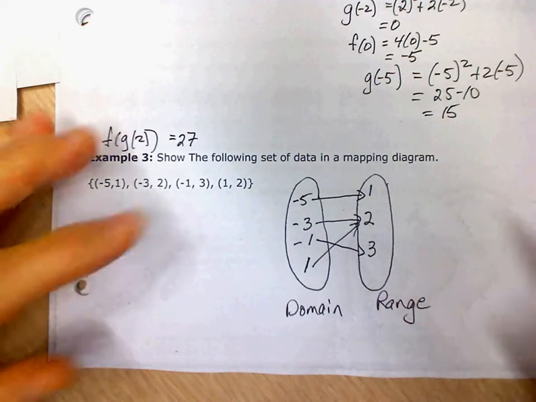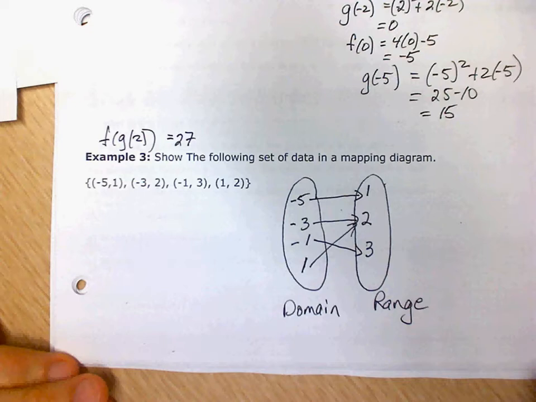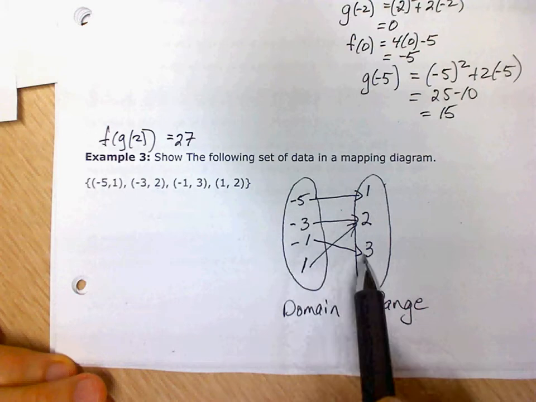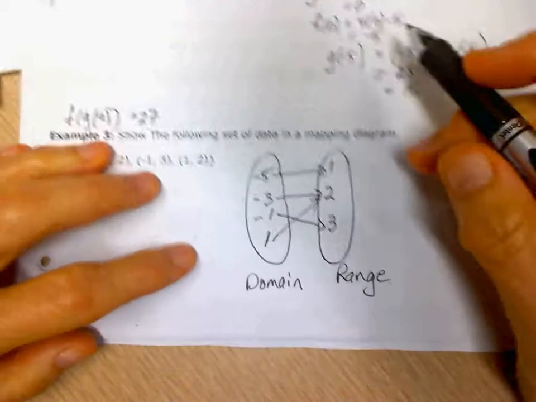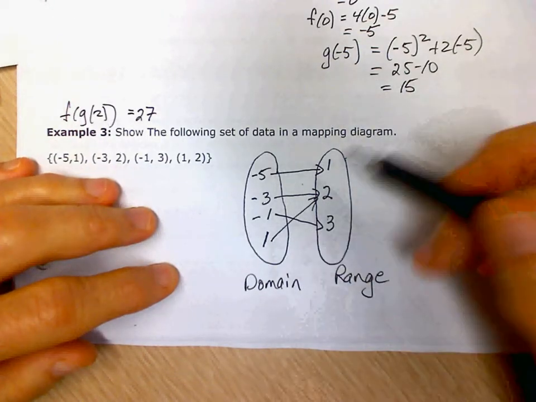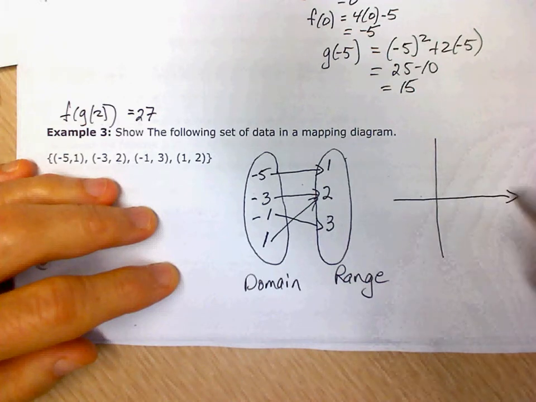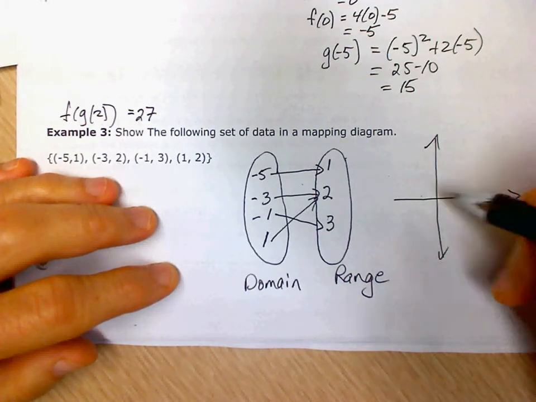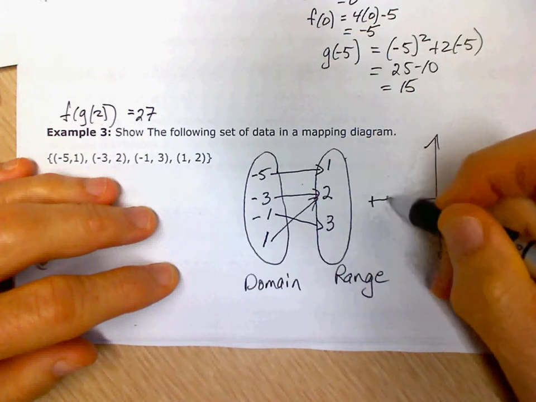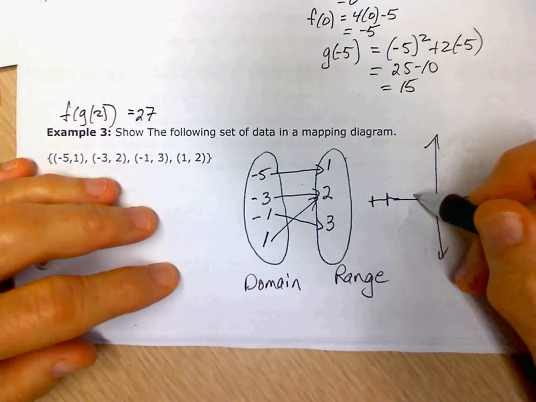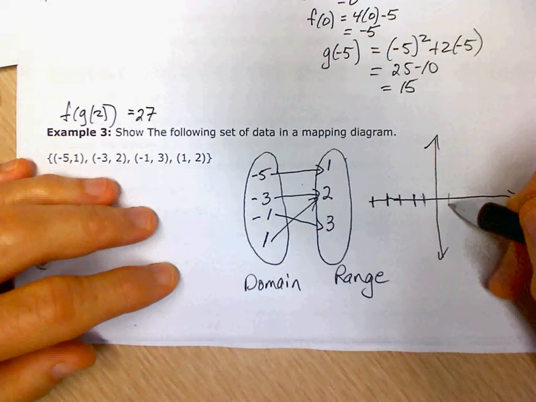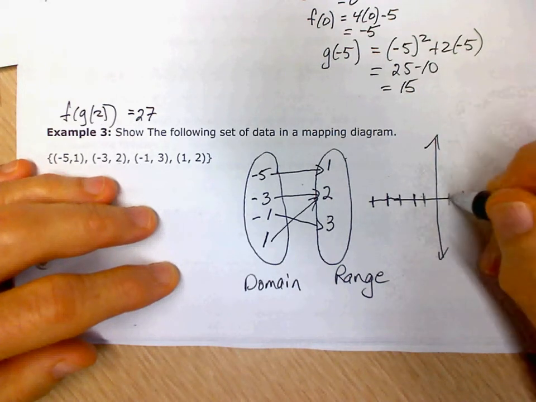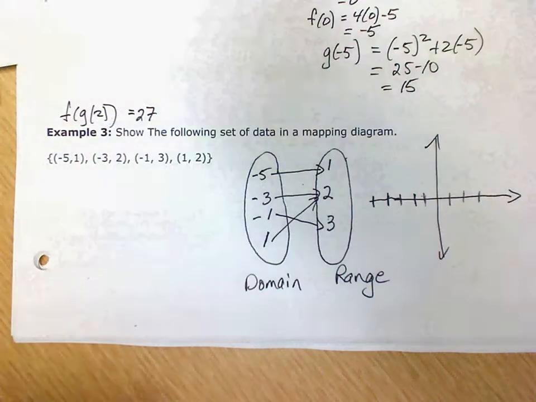So tell me, is this a function? Does every x value have one y value? Here, I want to show you. Let's just graph these points and then you might change your mind. It starts with -5, -3, -1. Okay, just like that. 1, 2, 3. My pen is dying. I'll use a red one, I guess. This is x, this is y.